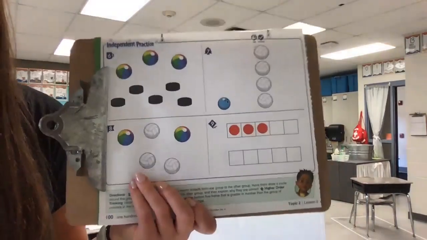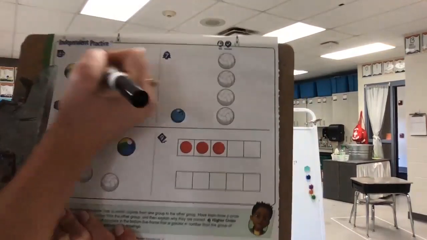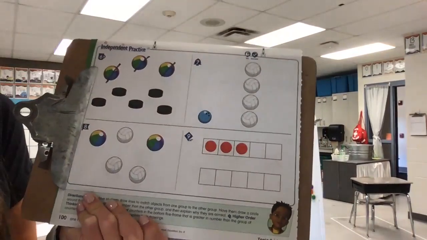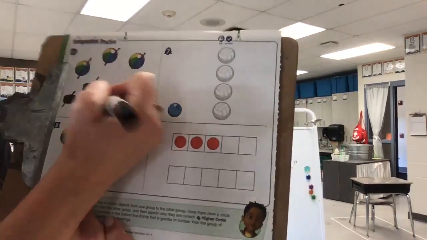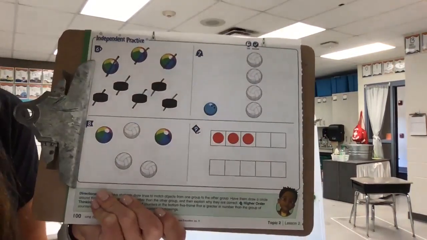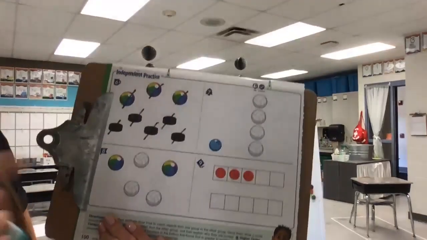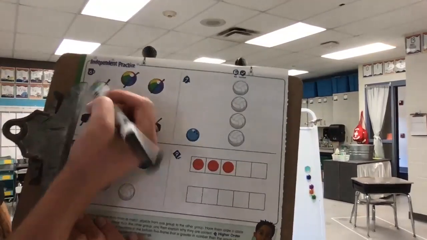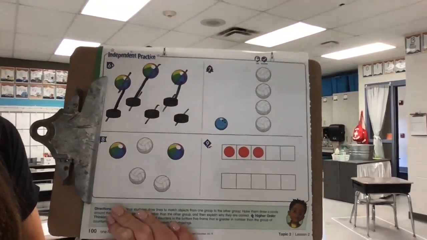All right, friends, let's take a look at our beach balls. Let's count those first in problem 6. Ready? 1, 2, 3. Good. Now let's count our hockey pucks. 1, 2, 3, 4, 5. All right, now let's make our dancing partners. Let's do it from beach balls to hockey pucks. Ready? 1, 2, 3.